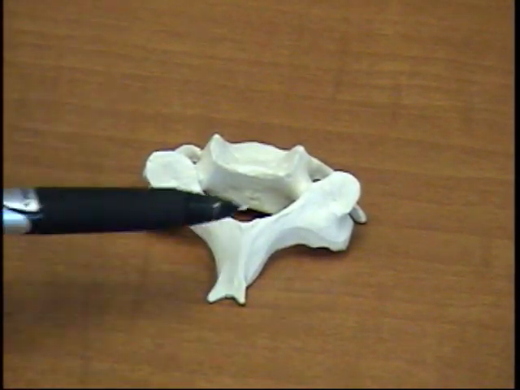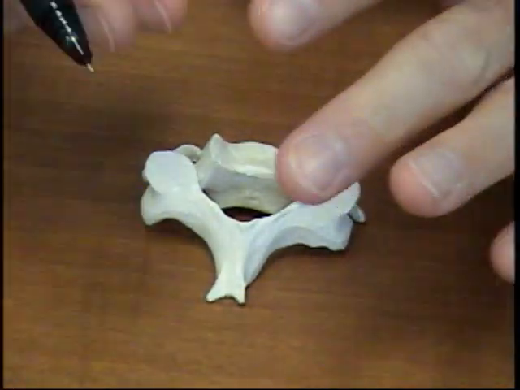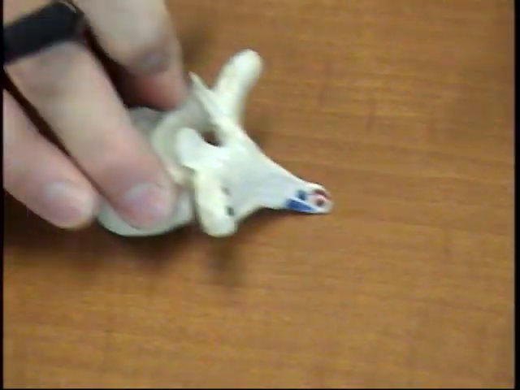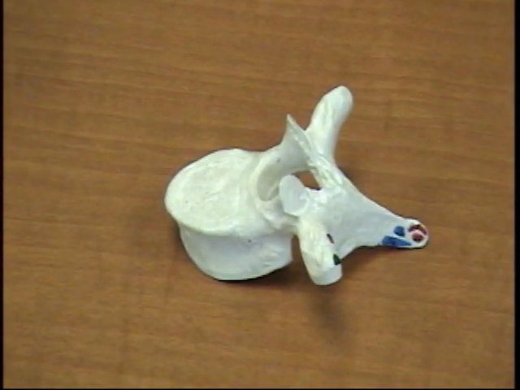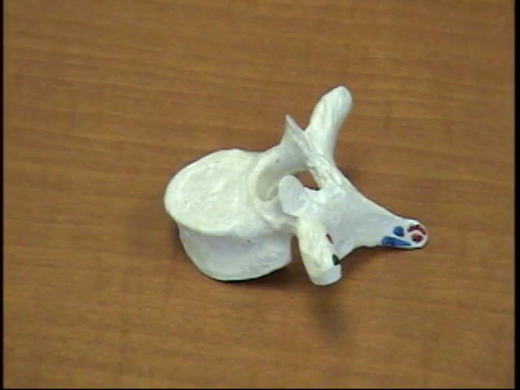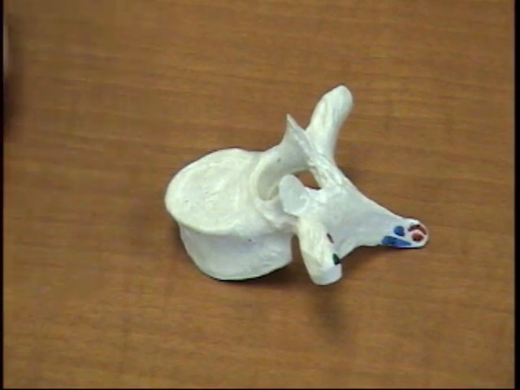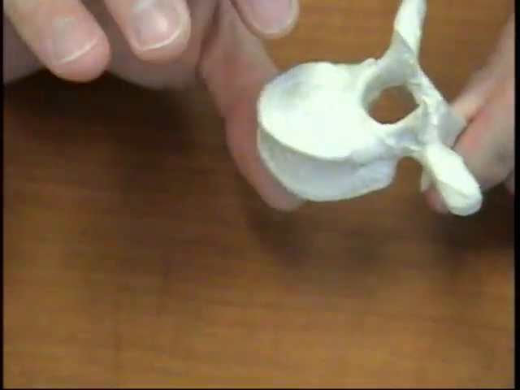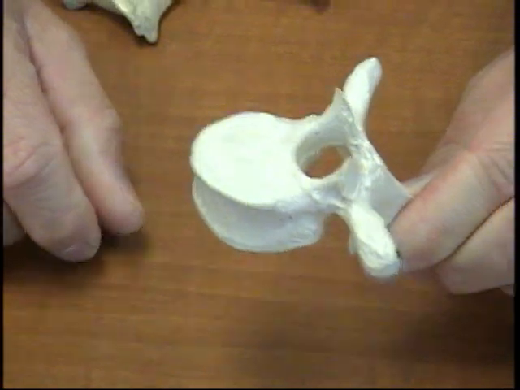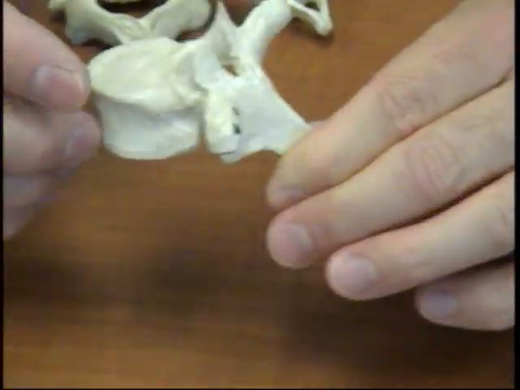So that's a good way of looking at it. That's called the lamina. Now this is a small bone, so we want to show you some other bones. Let me go to the next regional vertebrae, and this would be the thoracic vertebrae. Quite a bit bigger. Notice quite a bit bigger vertebral body, okay? And that's an easy way of telling.